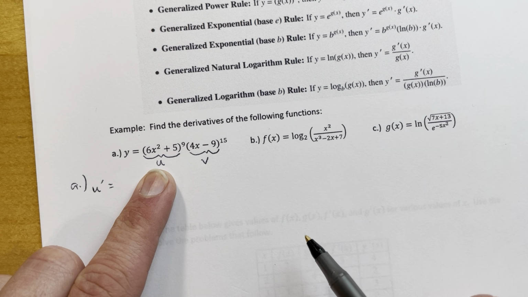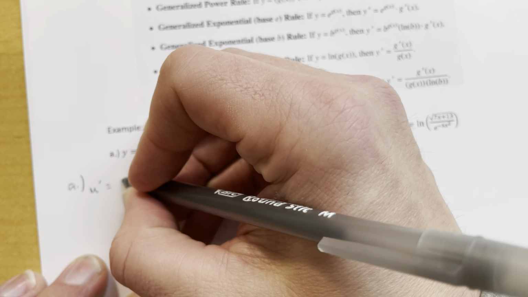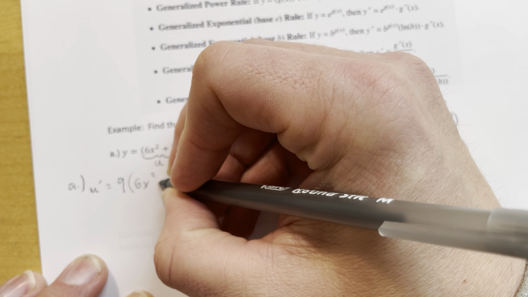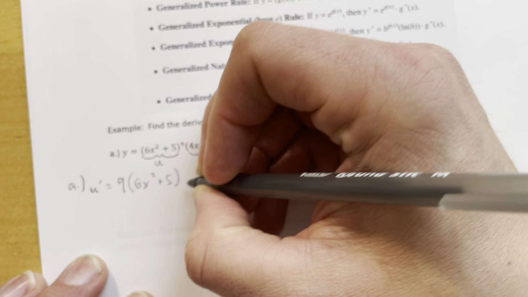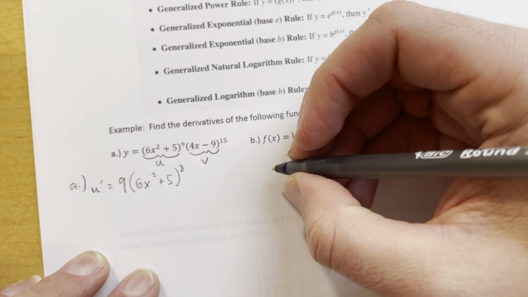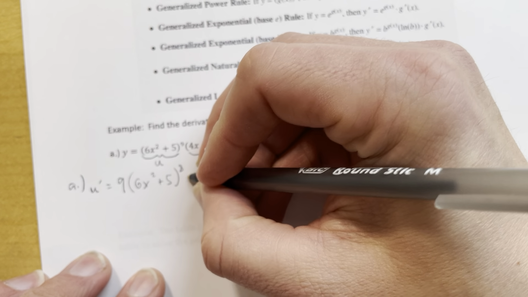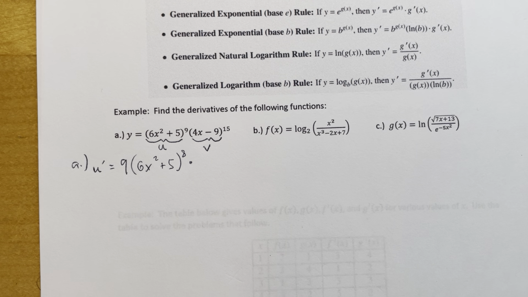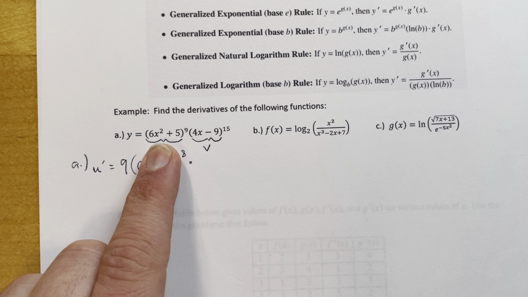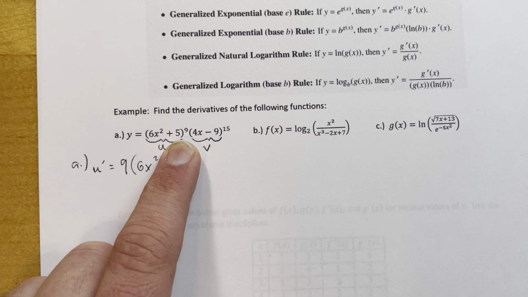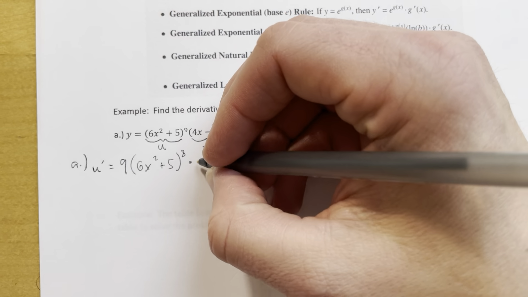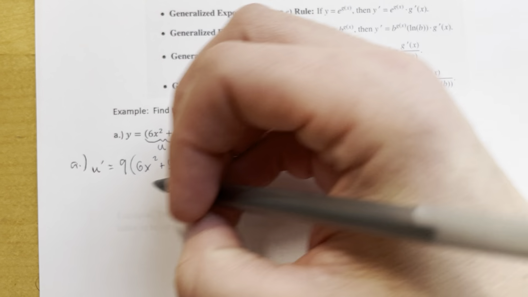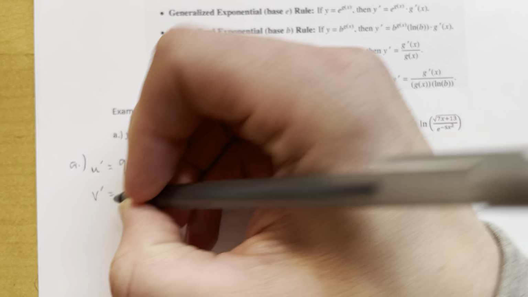So u prime, I take that 9, bring it down, leave the inside alone, so 6x squared plus 5, subtract 1 from the exponent, but then I multiply this by the derivative of the function that's on the inside. The function that's on the inside, its derivative would be 12x. Remember, that constant becomes a 0 when I take its derivative. So I multiply this by 12x. Okay? V prime, we need that as well.